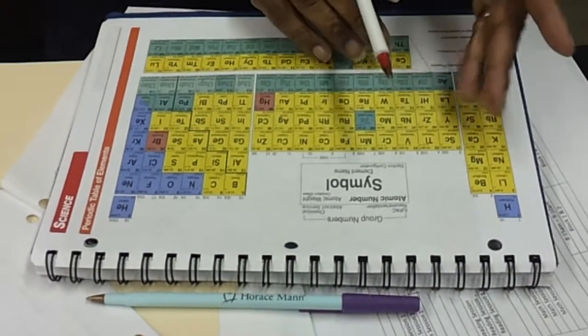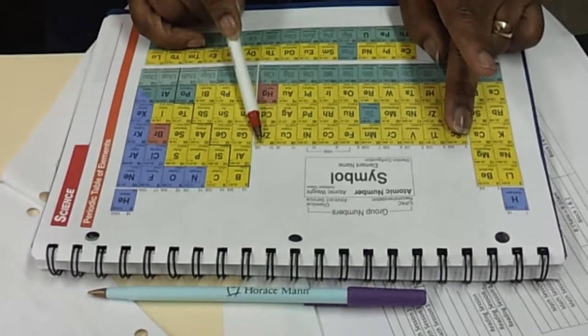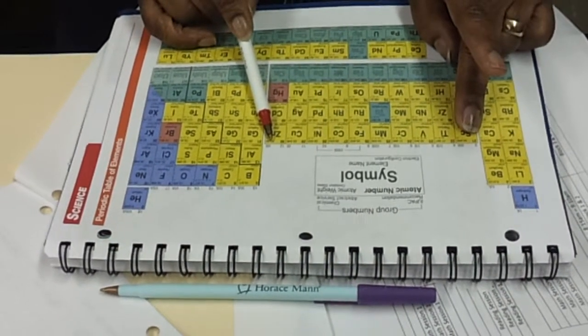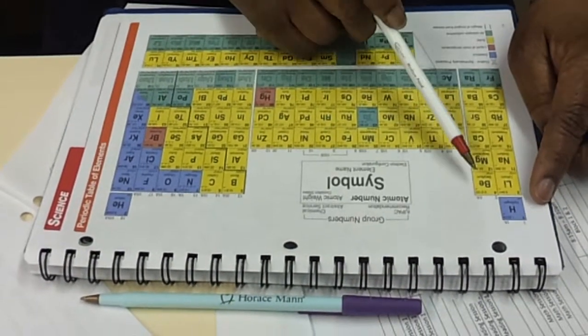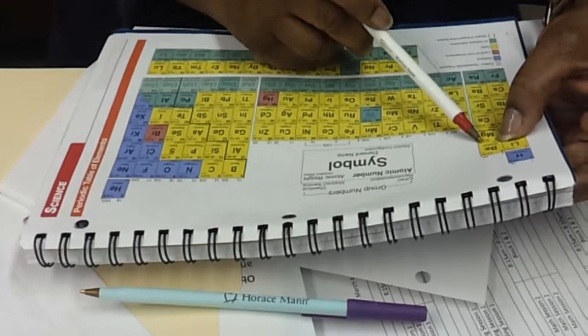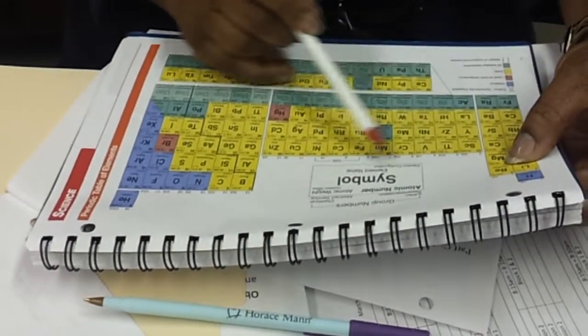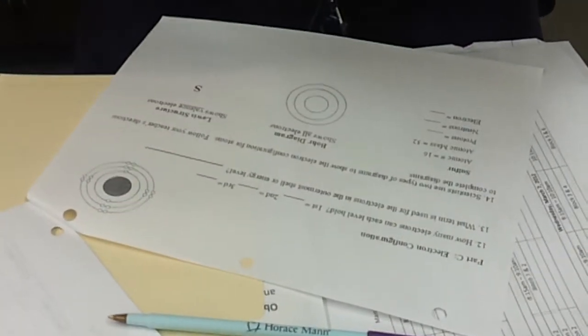Now we also know that it's in the 4th group because it's a main group element, and I'm going to count over, and I'm going to skip groups 3 through 12 because those are transition metals. I'm only looking at the main groups, which are your halogen family, your boron family, carbon, nitrogen, oxygen, and fluorine and neon.